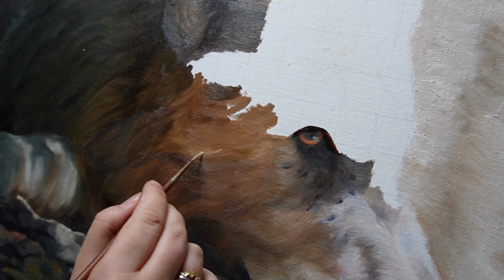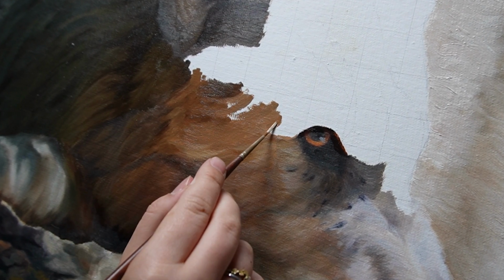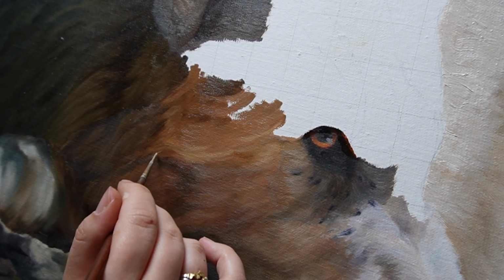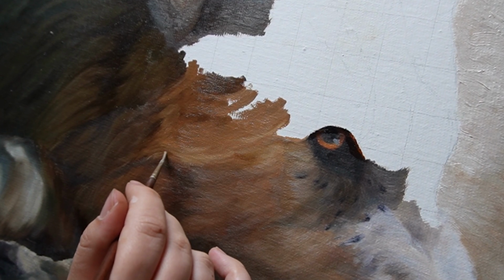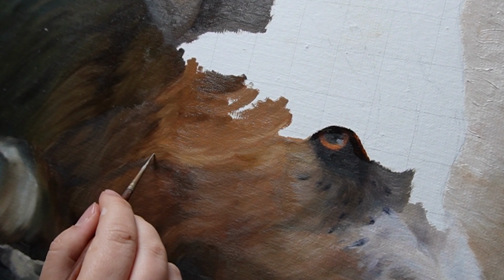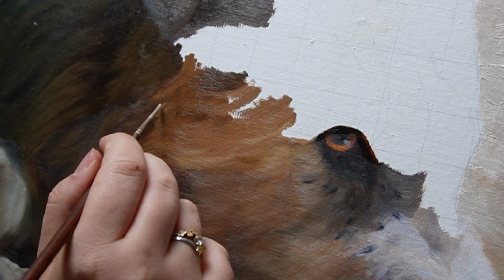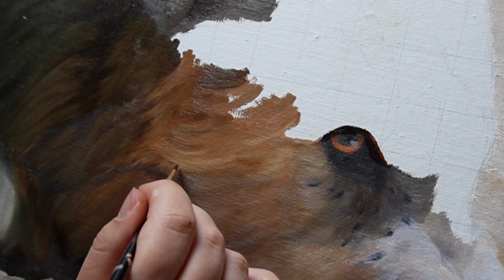load your brush up with your paint, don't be stingy, and lightly drag your brush across the top of your previous layer. This will allow the new paint to sit on top of the previous wet layer without mixing in. I prefer this method because after a bit of practice, I personally find it much easier to blend the paint to the degree that I want it.